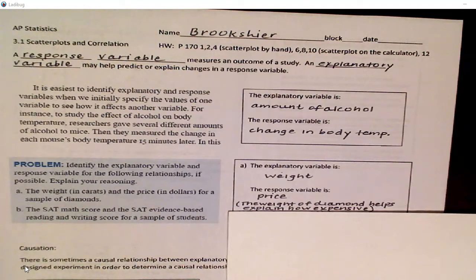Okay, and then the last one here is the SAT math score and the SAT evidence-based reading and writing score for a sample of students. If you had a bunch of students who took the SAT and you were trying to show the comparison between the two, you might ask, if I do the math, is that explaining what you get on your reading and writing? Or if I do the reading and writing, is it explaining what you would get on your math? Honestly, this is kind of a different situation here.